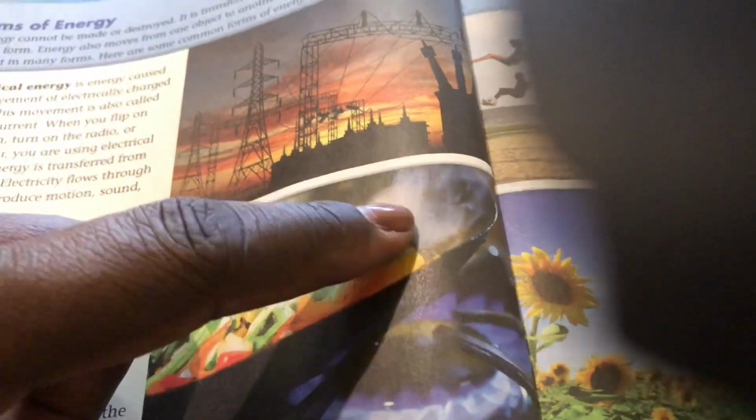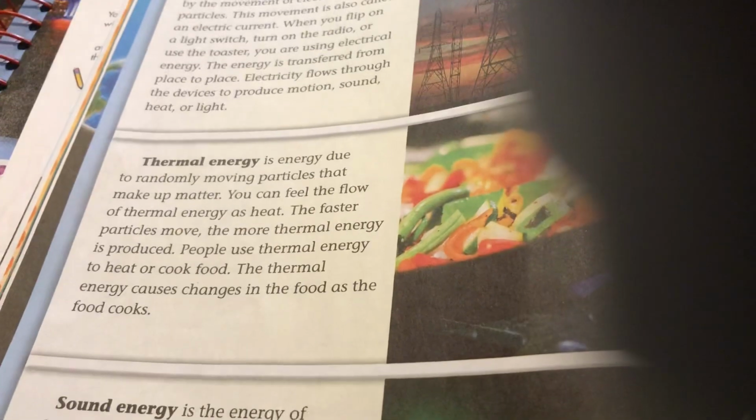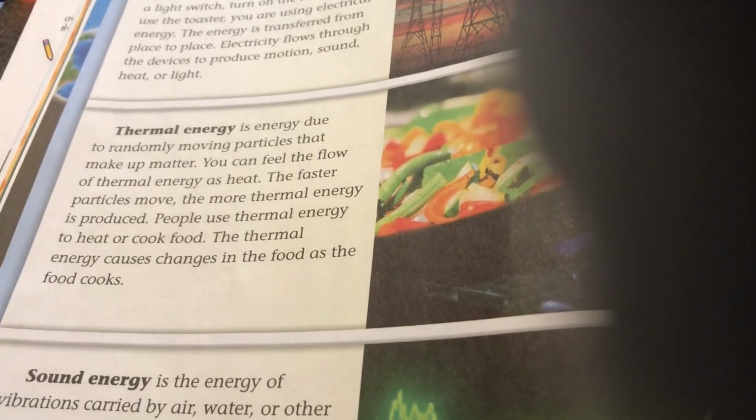Look at it. So the stove is producing heat or thermal energy, and the steam, the gas, you see that matter is producing matter. This steam or vapor is produced by heat, thermal energy, which is heating up the pan and the food that's inside. The vegetables are releasing a liquid as they heat up, and it creates steam. Or people would say this is smoke or vapor. Energy to heat or cook food. The thermal energy causes changes in the food as the food cooks.